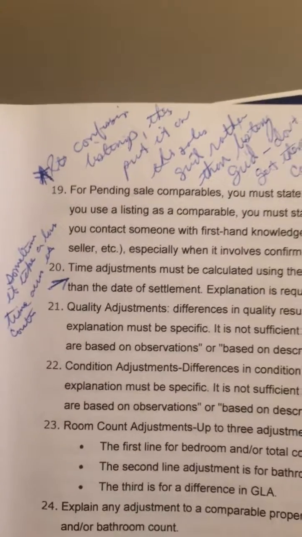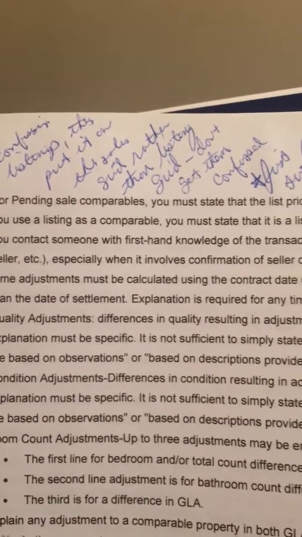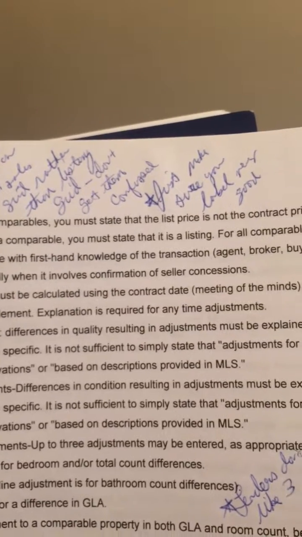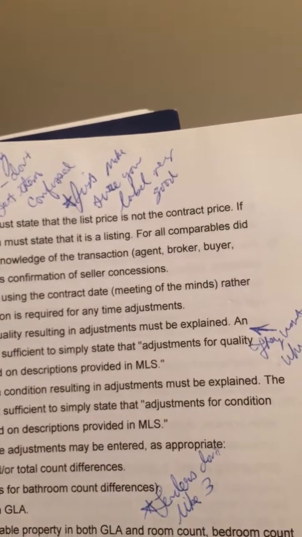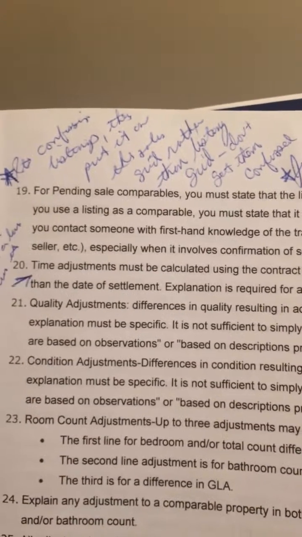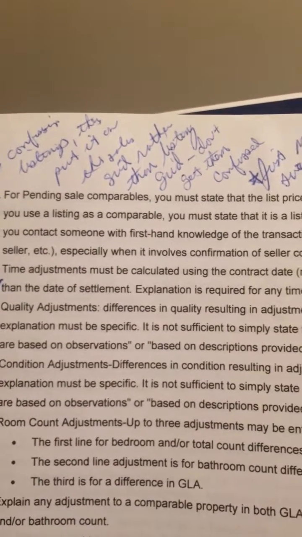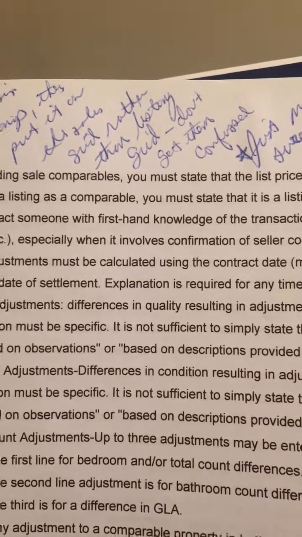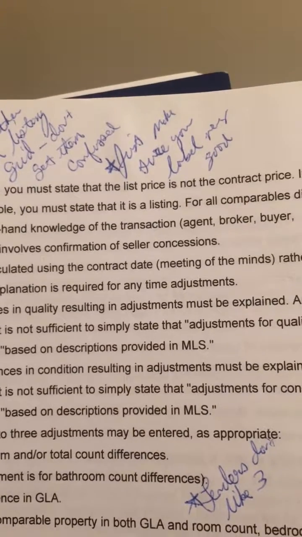20. Time adjustments must be calculated using the contract date, the meeting of the minds, rather than the date of settlement. Explanation is required for any time adjustments.